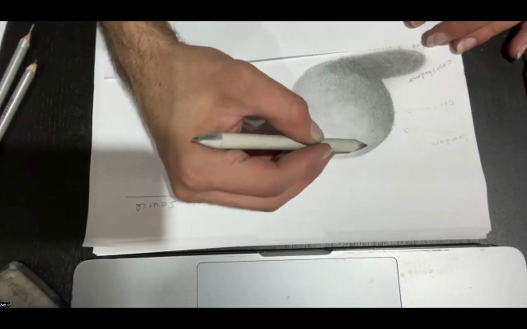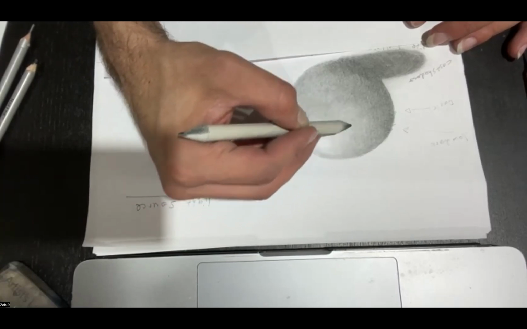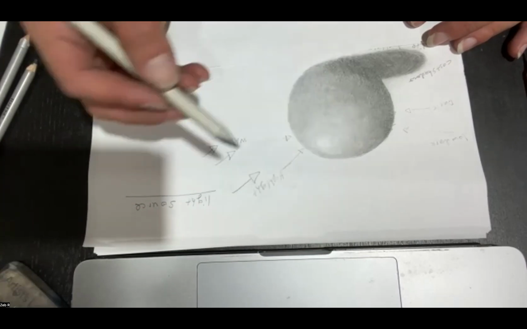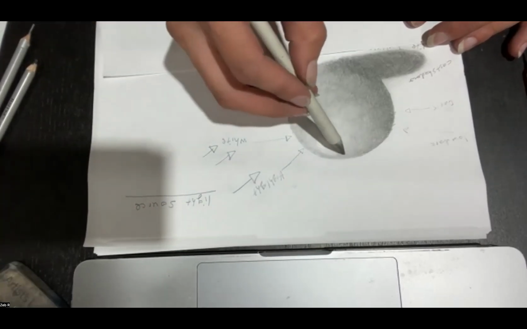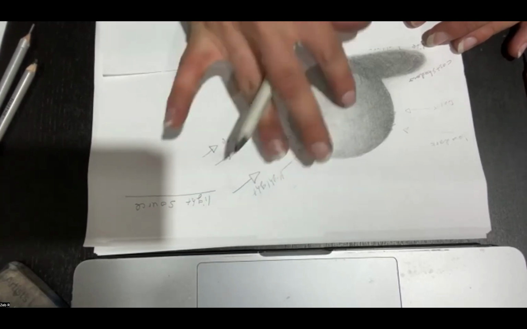Yeah, you can use paper towels, anything that you might have available. But it's a nice effect. Or you can just use your finger too.